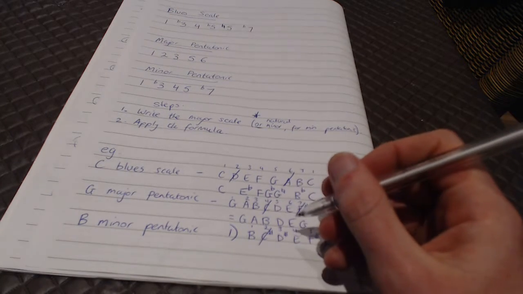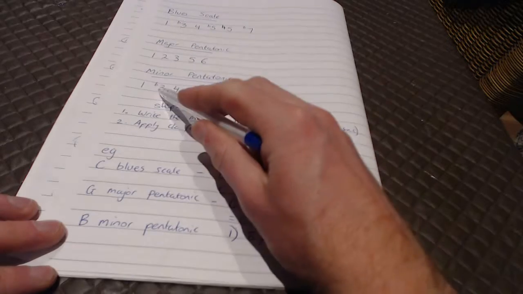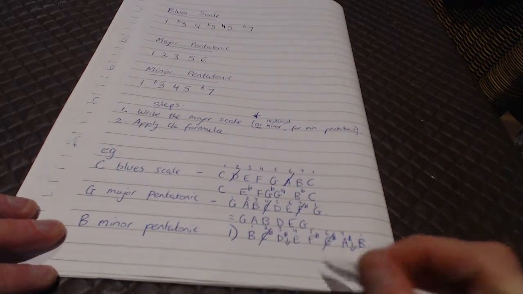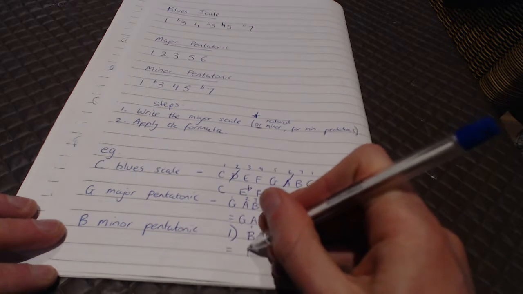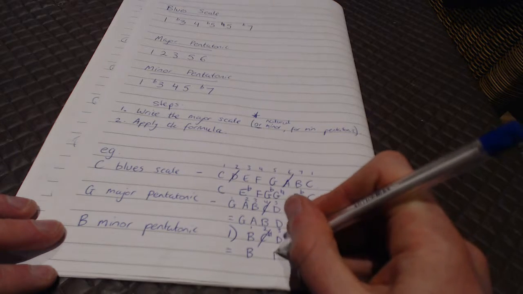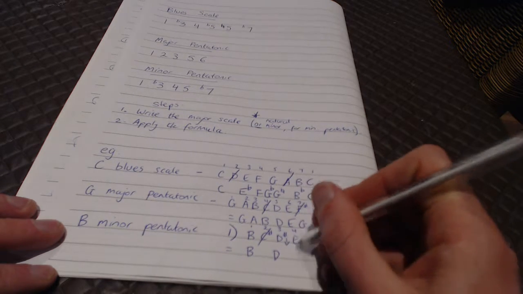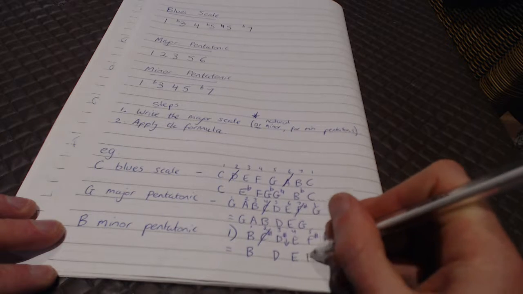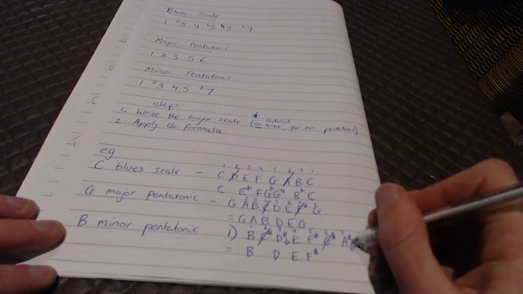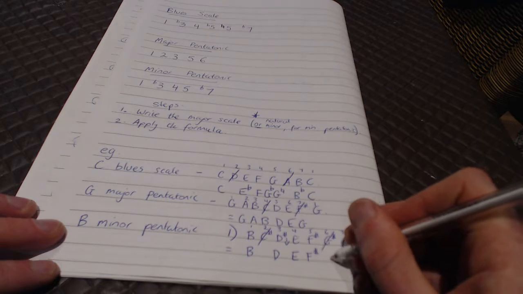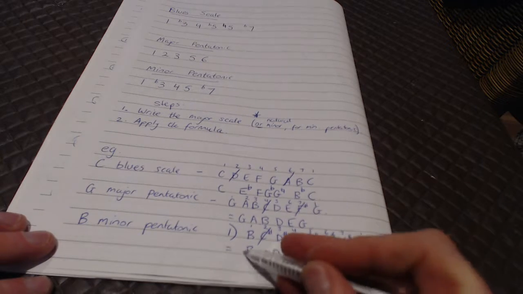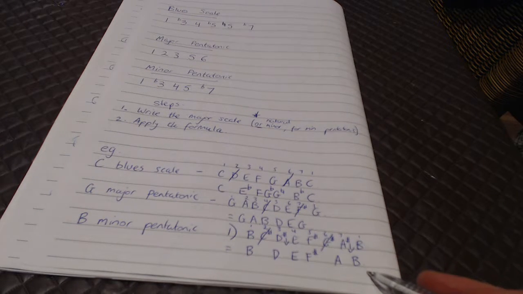And I'm going to indicate what I need to lower. So I'm going to lower my third and I'm going to lower my seventh by a semitone. And I'm going to put my answer under here. So I'm keeping B. I'm bringing D, but I'm lowering it by a semitone. So D sharp will become a D natural. I'm keeping E. I'm keeping F sharp, not including the sixth. I'm keeping A sharp, but I'm lowering it by a semitone. So A sharp becomes A natural. And finally, I've got my last B. And then I will have arrived at the B minor pentatonic scale.